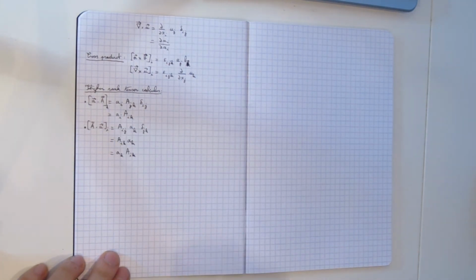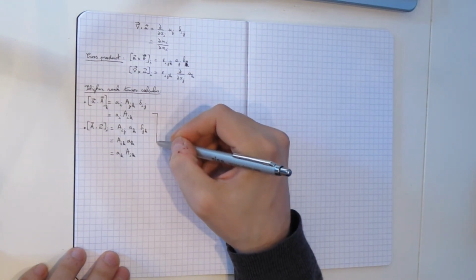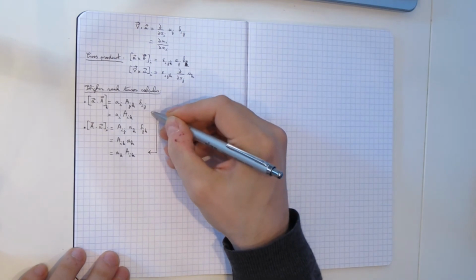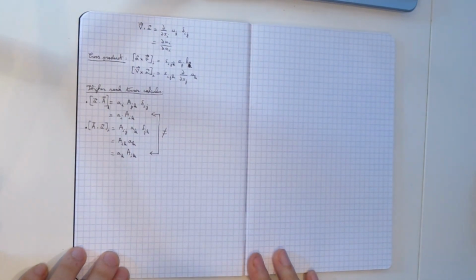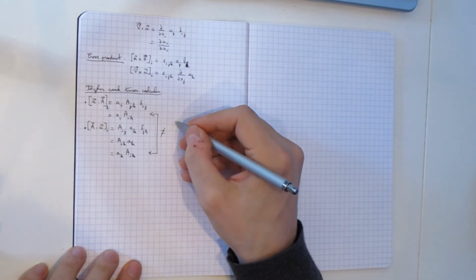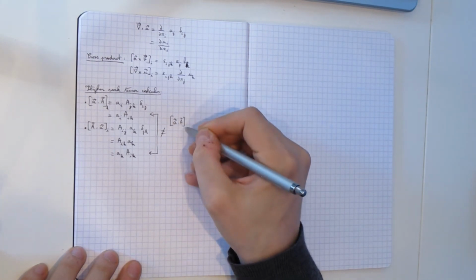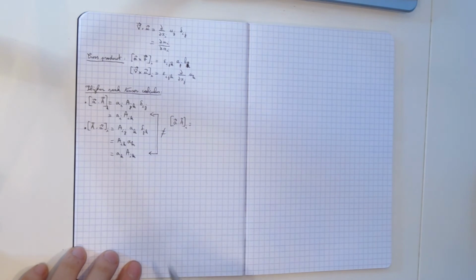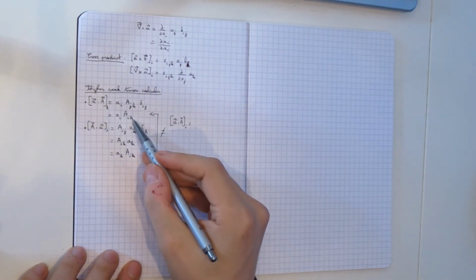Okay? And what you can see here is that these two quantities are not necessarily equal. Right? So if I want to take, for instance, the ith component of this quantity, then I have to move this dummy index into a k, for instance, and this becomes an i.